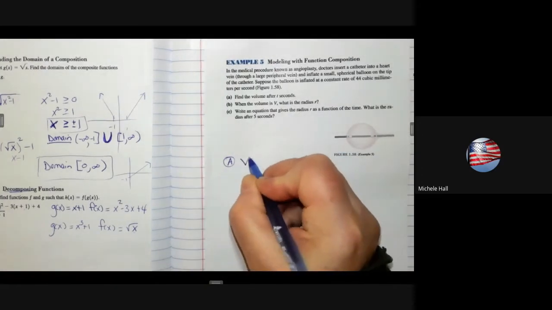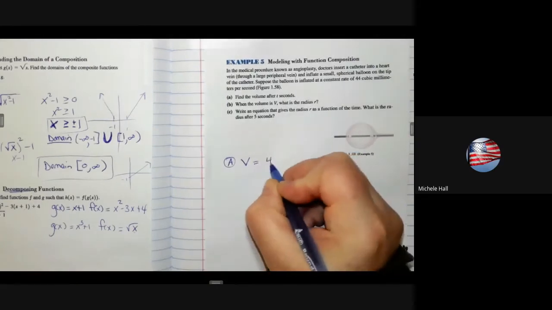Example 5, modeling a function composition. In the medical procedure known as angioplasty, doctors insert a catheter into a heart vein through a large peripheral vein and inflate a small spherical balloon on the tip of the catheter. Suppose the balloon is inflated at a constant rate of 44 cubic millimeters per second. A, find the volume after t seconds. Since it is inflated at a constant rate of 44 cubic millimeters, the volume would be 44t.